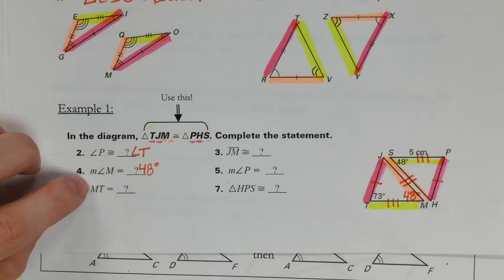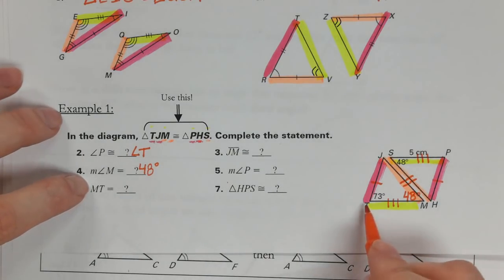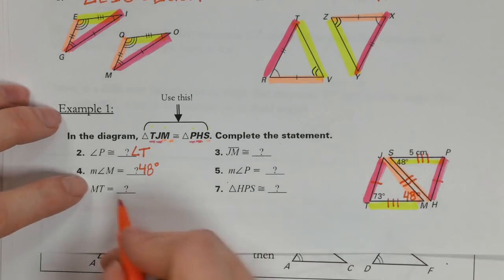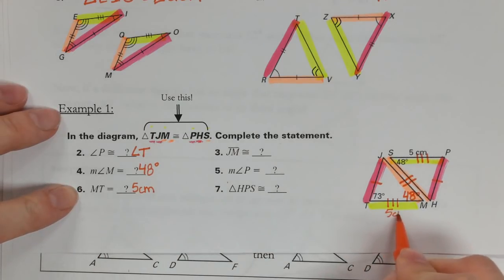MT, remember when it doesn't have a line above it, it wants the distance, so it wants to know that actual number. So MT has 3 tick marks and it's yellow. That matches up with this side, which is 5 centimeters.